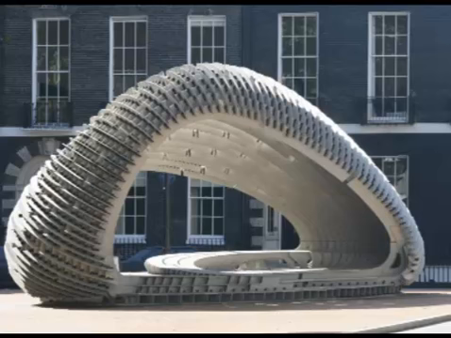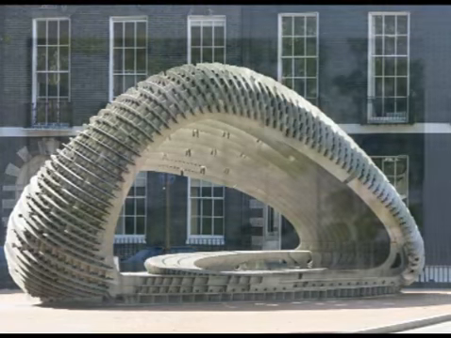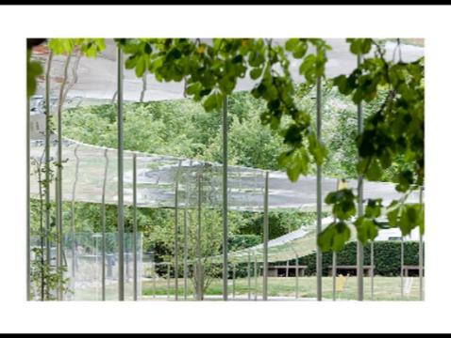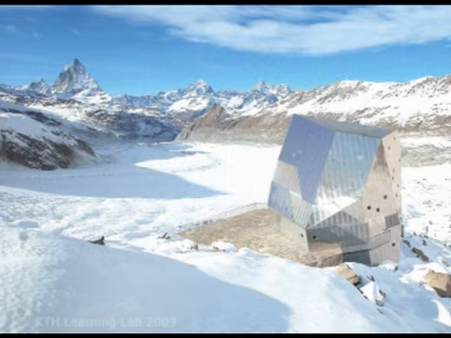There are references. The AA in London did, with the students and some industries, a small pavilion. The Serpentine Gallery in London is a private gallery foundation that every year makes a pavilion in the park. This is Sana Architects. And we have ETH Zurich, a technical university in Zurich.